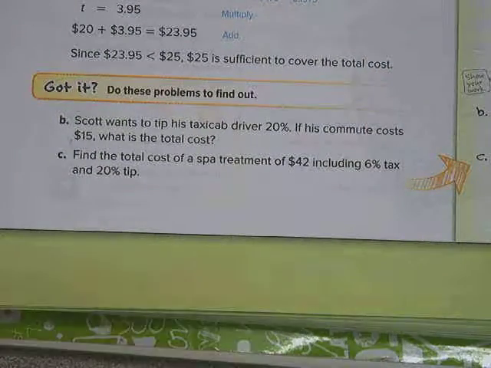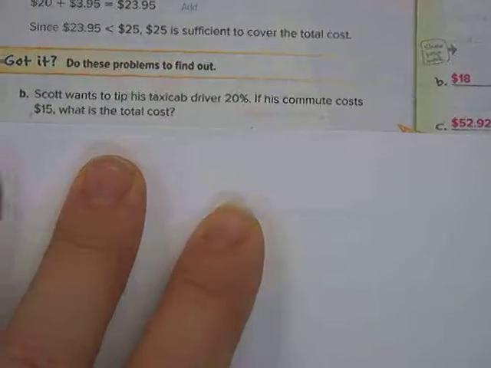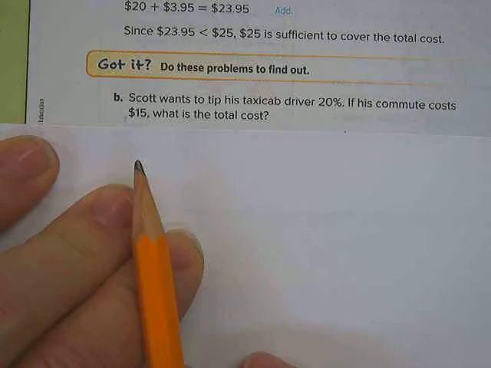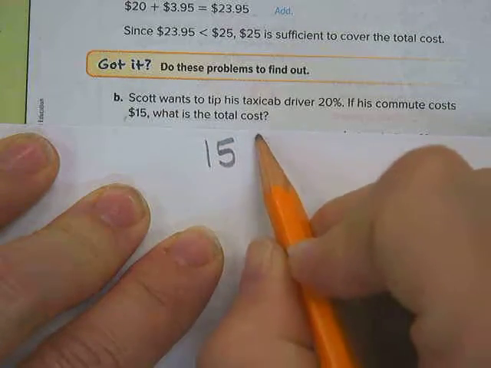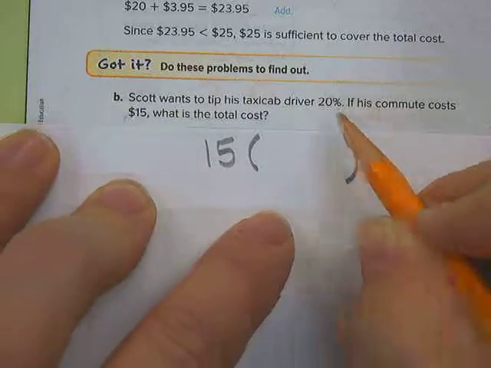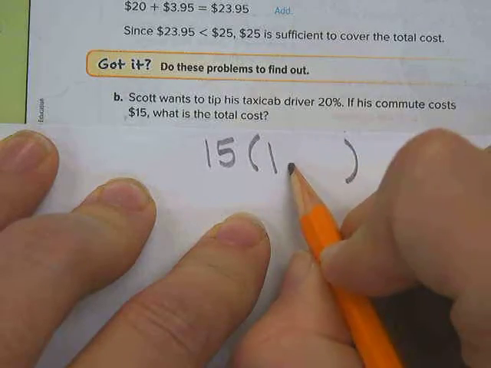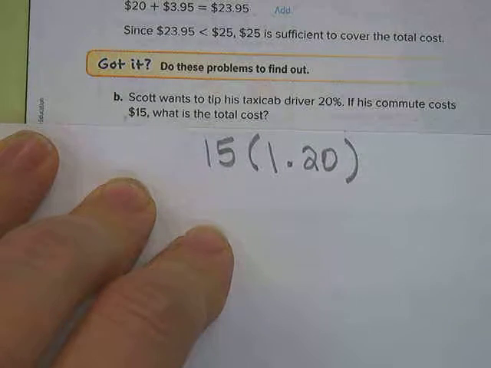Okay, so if you turn the page, can you look at the bottom of page 153? We're going to try these two problems. Scott wants to tip his taxi cab driver 20%. If his commute costs $15, what is the total cost? So we have $15, but now we want to add a 20% tip. So that our total is really going to be 120%. So we're going to multiply by this. Make sure you have this work shown and go ahead and get your answer.